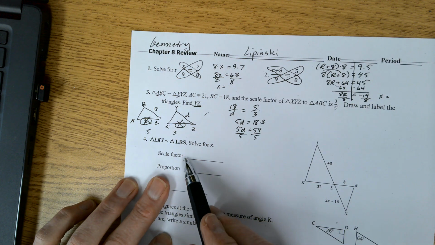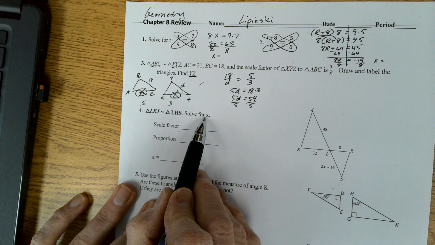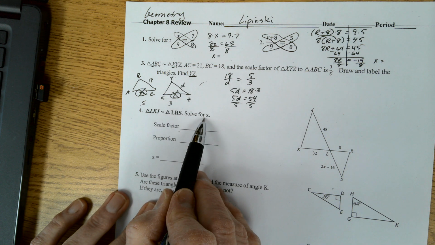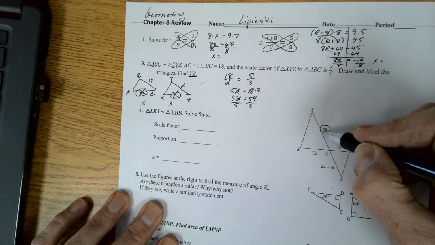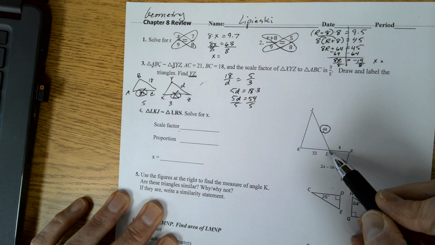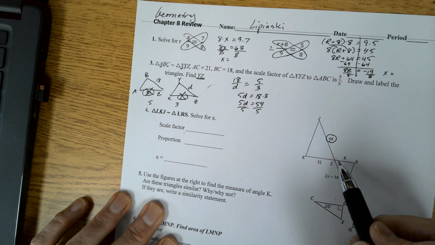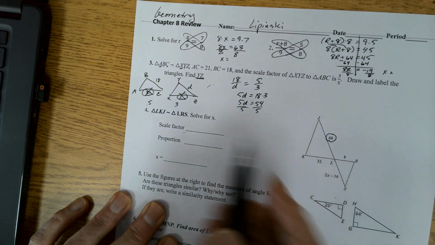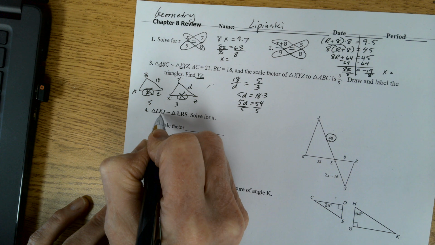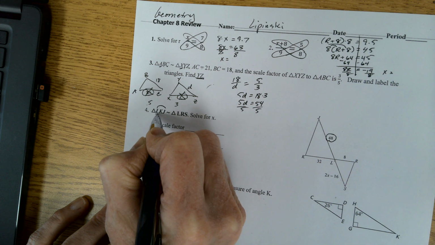So this one, I think this one's a little tricky. The two triangles are similar. Solve for x. You have to make sure you match up the sides. So the question is, does 48 correspond to the 2x minus 16 length, or does it correspond to the 8? So I'm going to go J to L. When I look at this, okay, J to L is first and last letters, right?